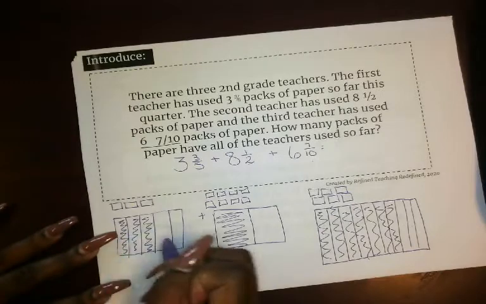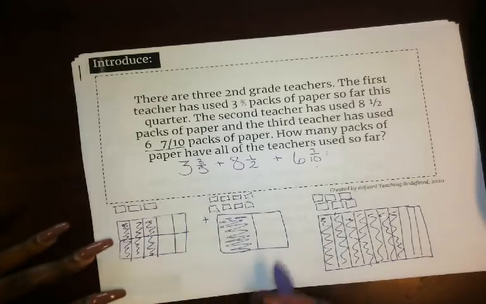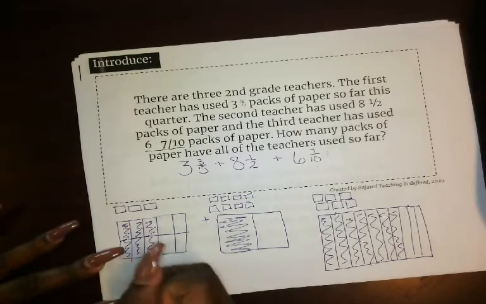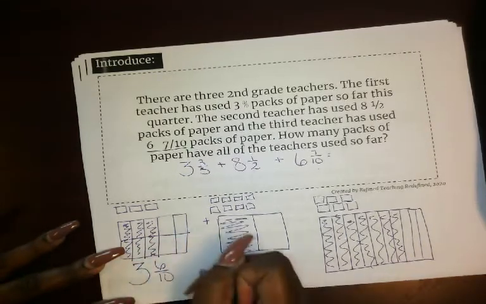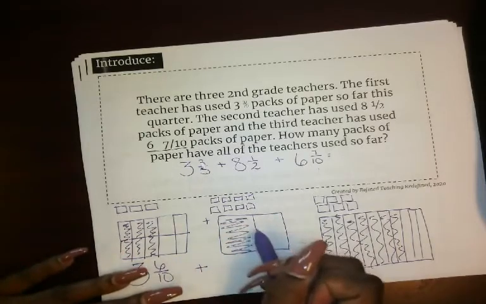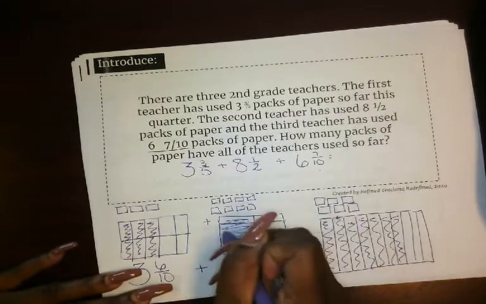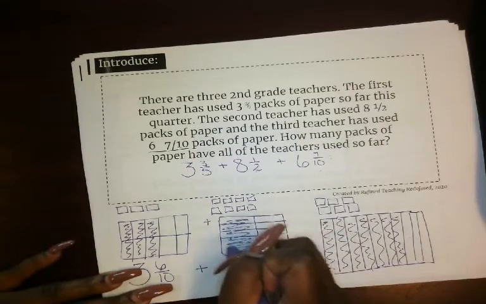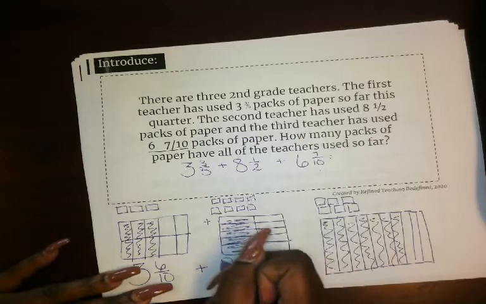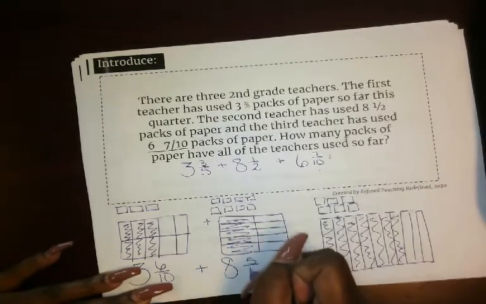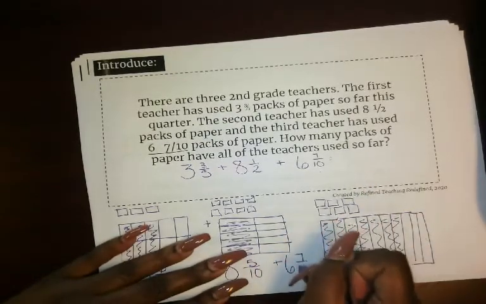In this case, splitting the fifths will only require me to split each fifth into halves, which will now make this fraction, including the wholes, 3 6/10, plus, in this situation, me splitting the halves, I have to split the halves 5 times, which now makes 8 5/10. And then my 6 7/10 would remain the same.